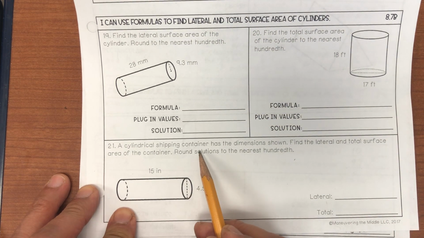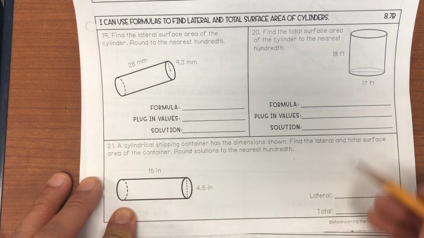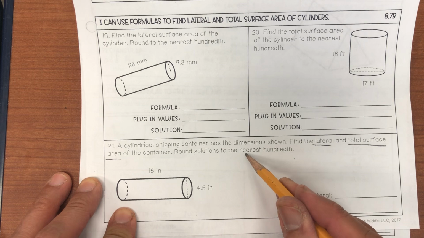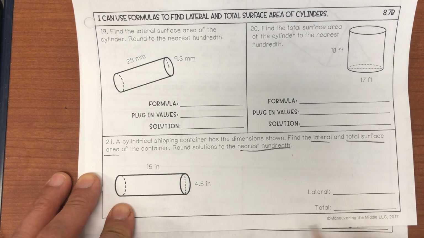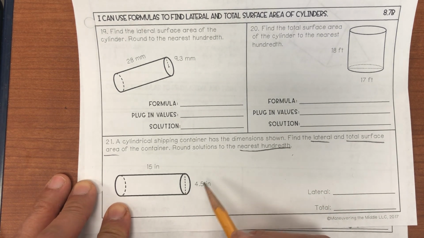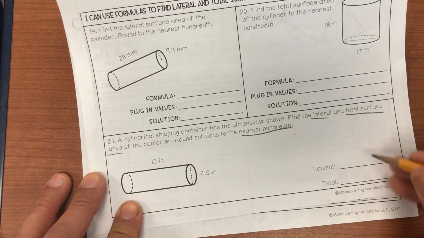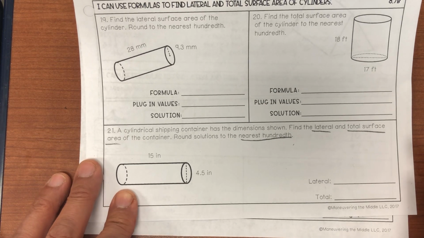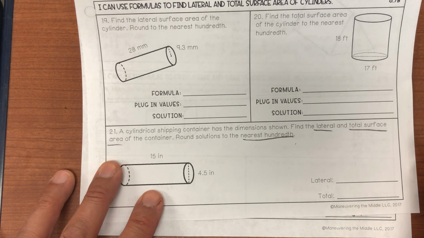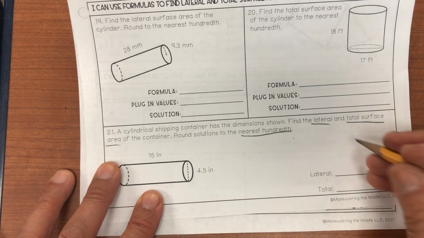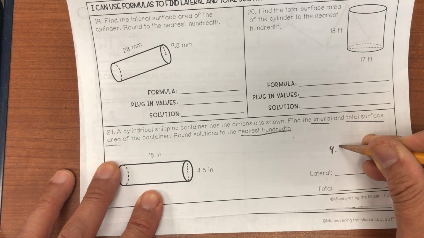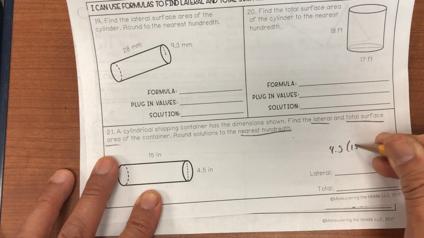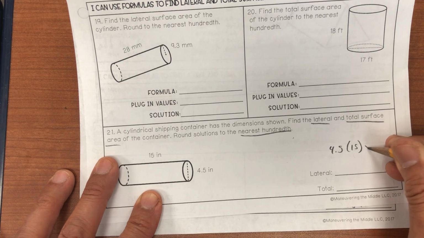A cylindrical shipping container has the dimensions shown. Find the lateral and total surface area. Round to the nearest hundredth. Okay. The perimeter or the circumference, that means we have to get the radius times 2. Okay, they already did that for us. So we're gonna go 4.5 times 15 times pi.